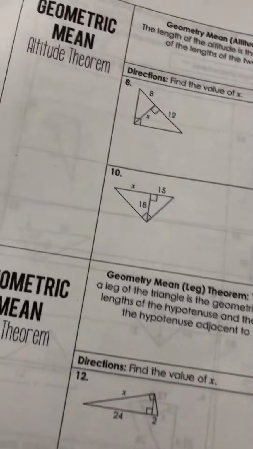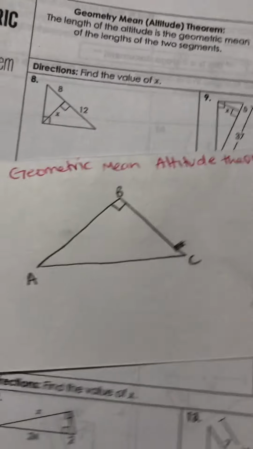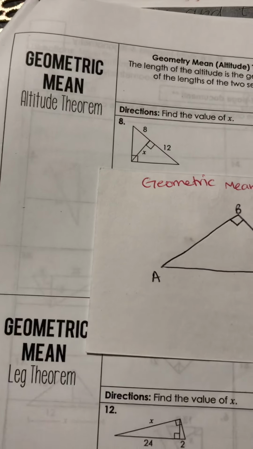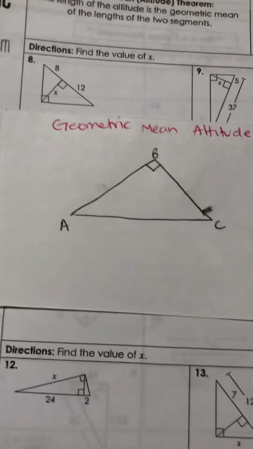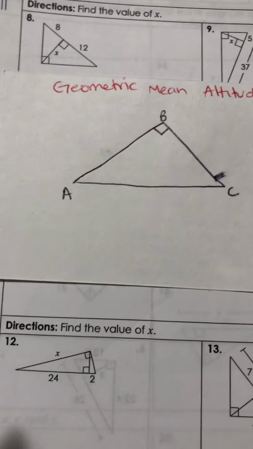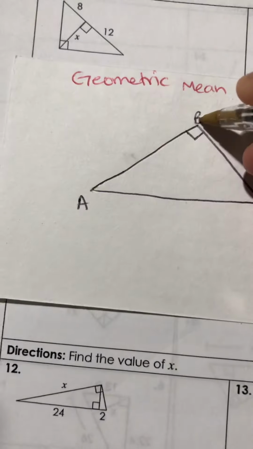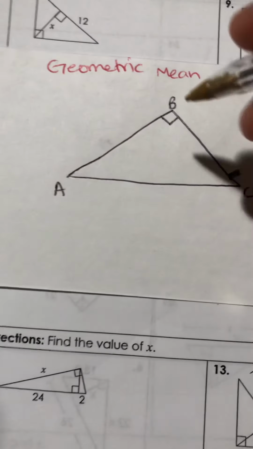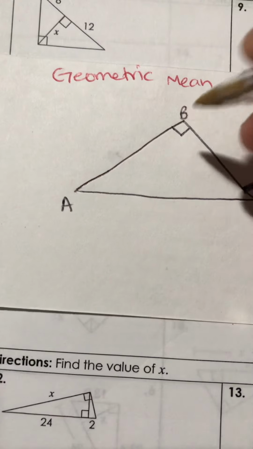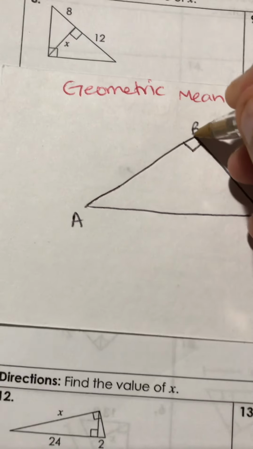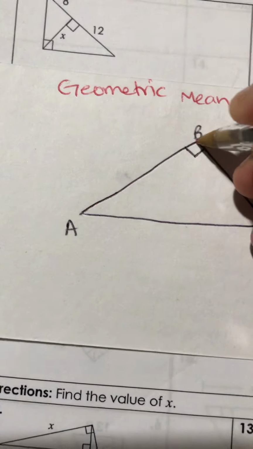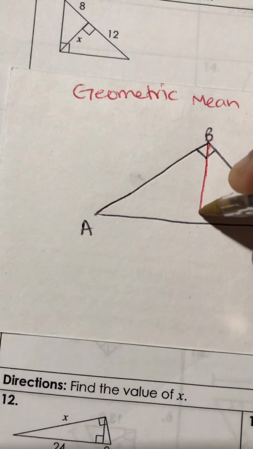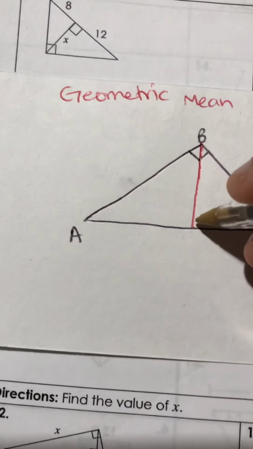Let's go to the topic, geometric mean altitude theorem. Now let's apply geometric mean on the right triangle. It says when in a right triangle an altitude is dropped, the altitude is the height of the triangle, or you can also say a line from one of the vertices to the hypotenuse. This is my hypotenuse of the right triangle. So if I drop down this, it makes 90 degrees here.